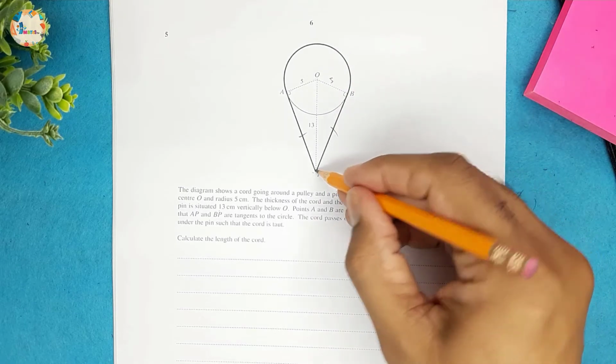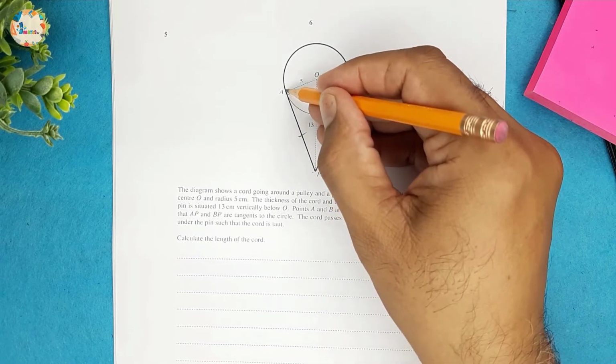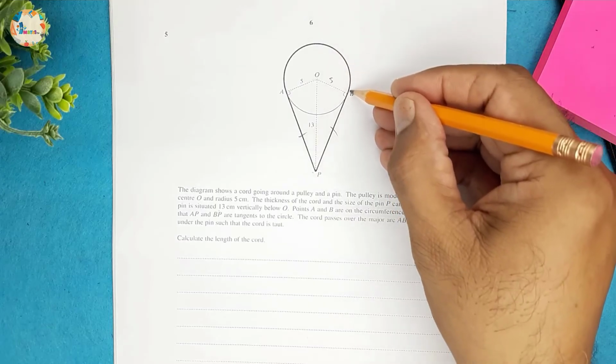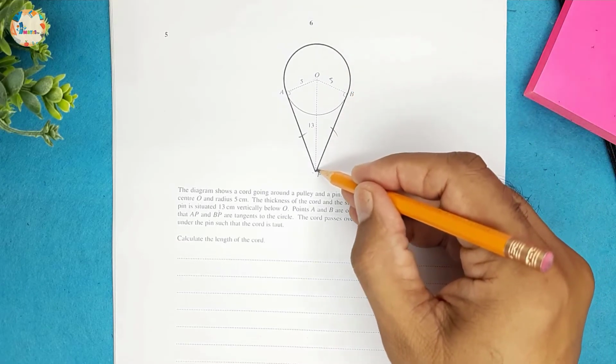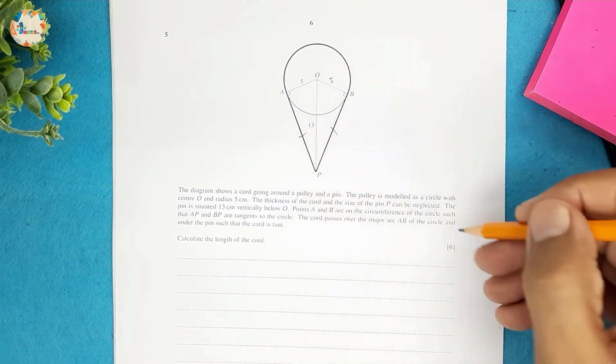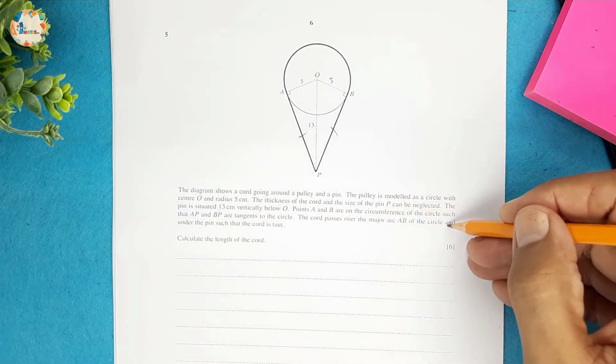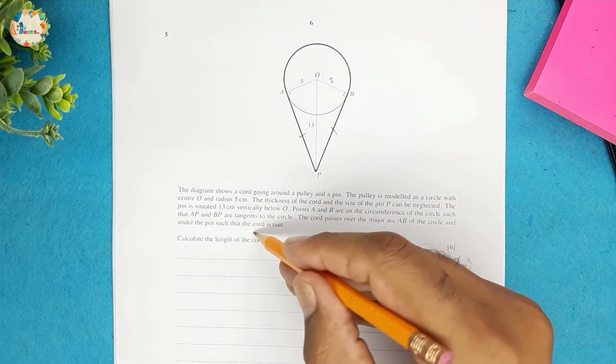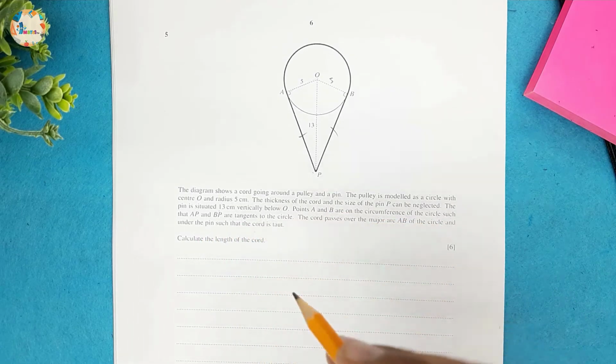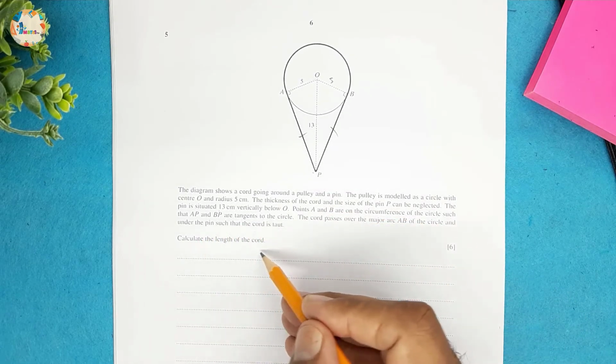So the total cord is starting from P up to A, then this major arc up to B, and this one. So this is basically such that AP, this one is tangent. The cord passes over the major arc AB of the circle and under the pin such that the cord is taut. So calculate the length of the cord.